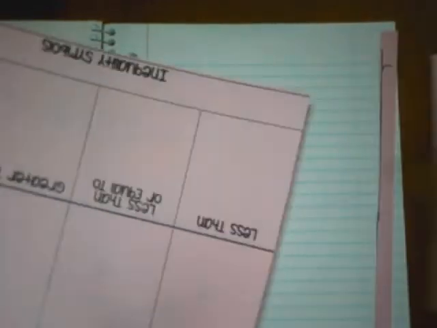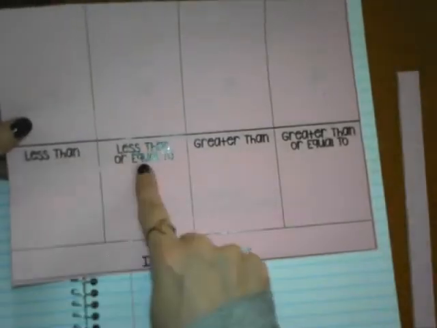So you're going to cut around it. When you look at it this way, you see the inequality symbols, less than or equal to, greater than or equal to.